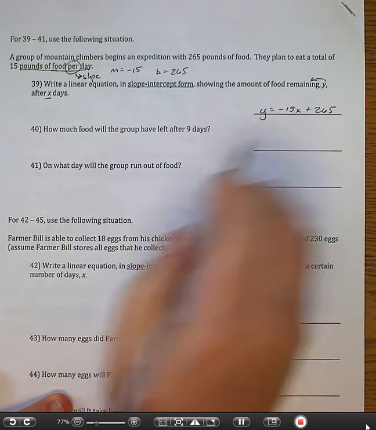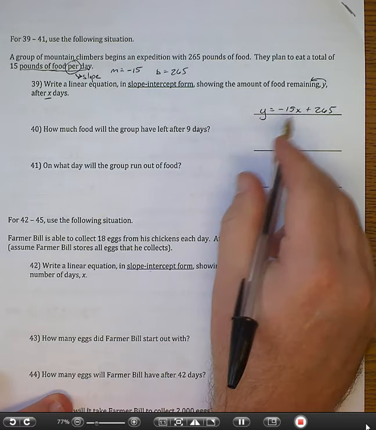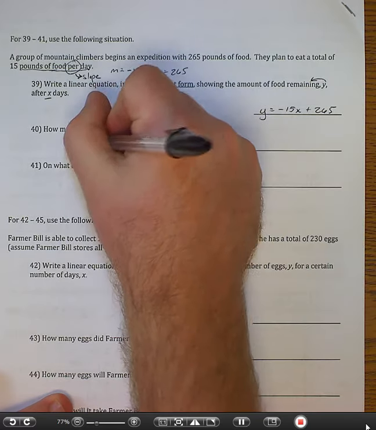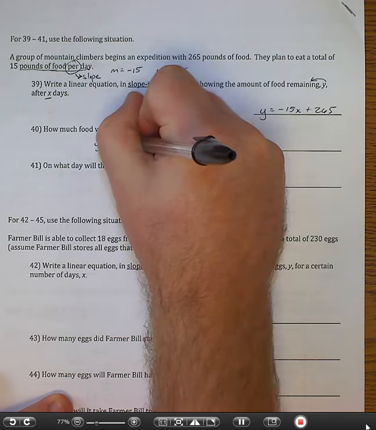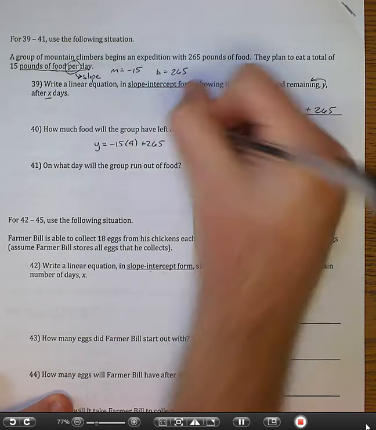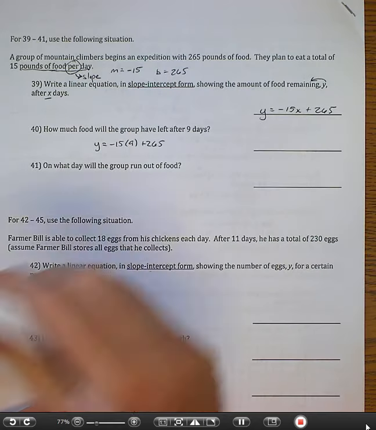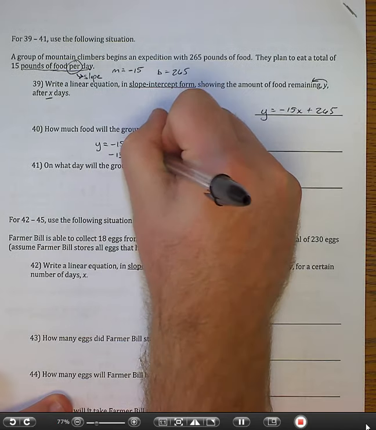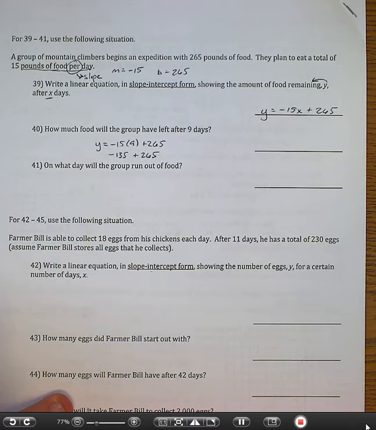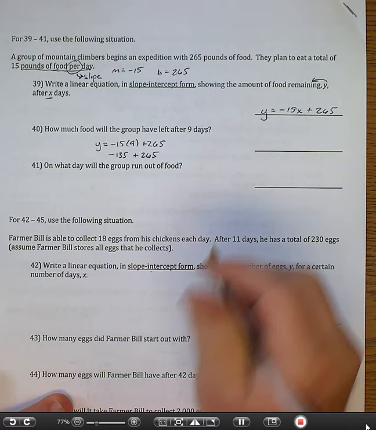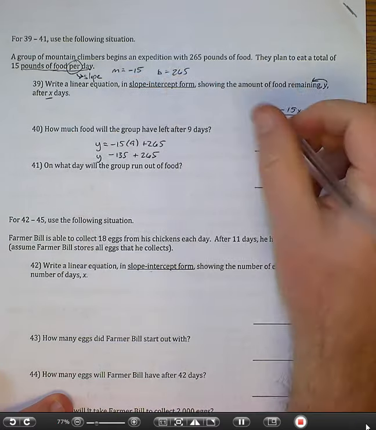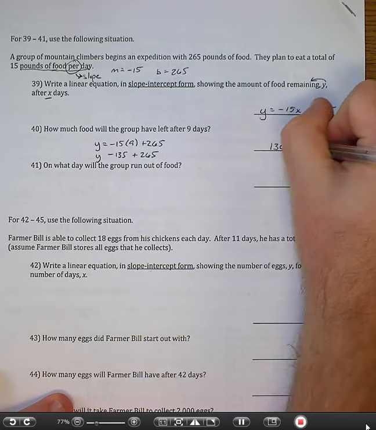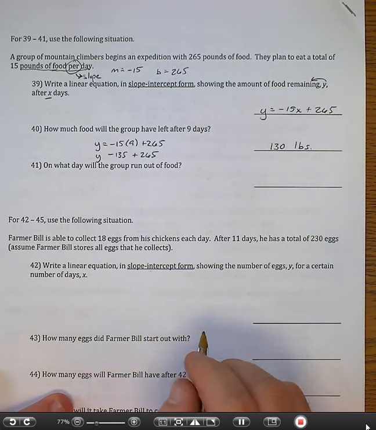How much food will the group have left after 9 days? So I'm going to put 9 in for x. So 15 times 9 is negative 135. So they've eaten 135 pounds of food out of the 265. They have 130 pounds of food left. On what day will the group run out of food?